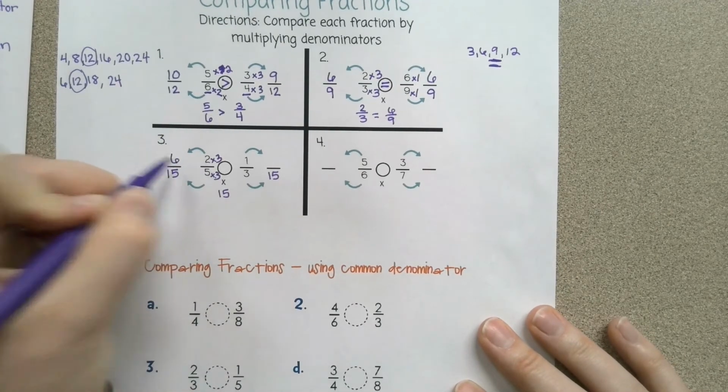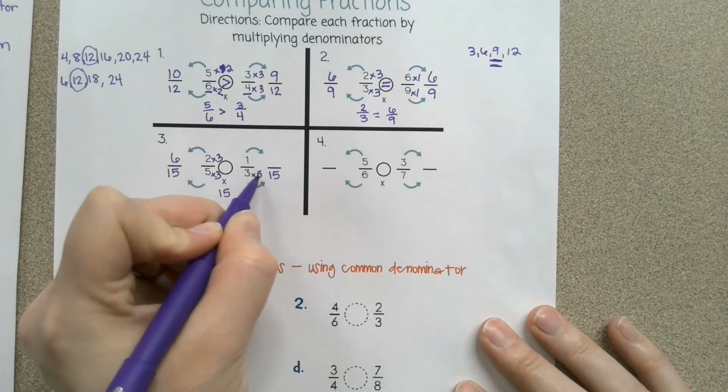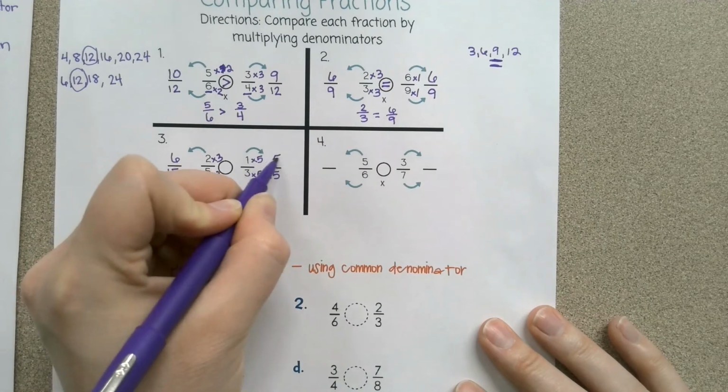2 times 3 is 6. 3 was multiplied by the 5, so we show that. 3 times 5 is 15. Double check that it works. If we multiply the numerator, that also gives us 5.